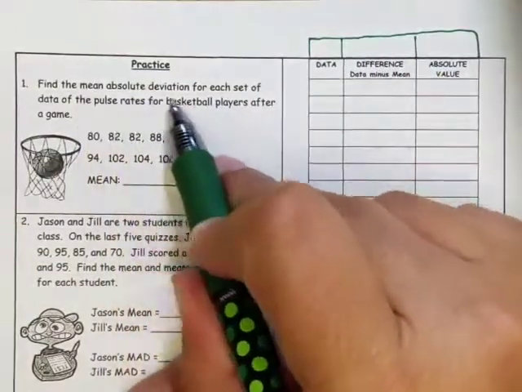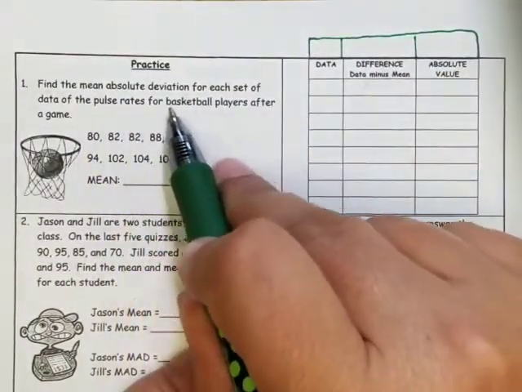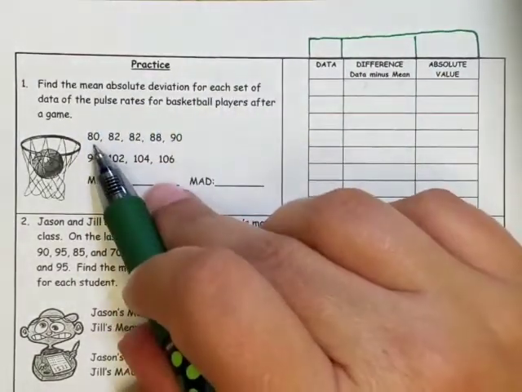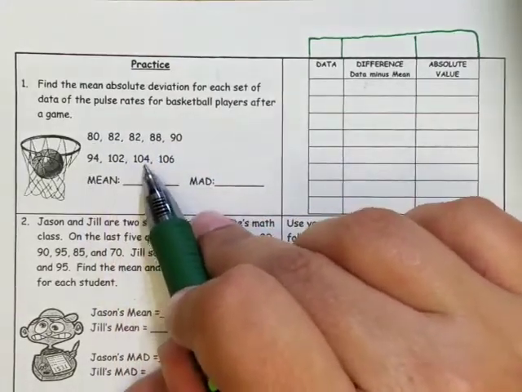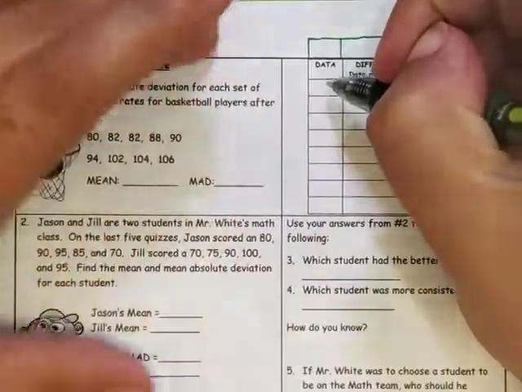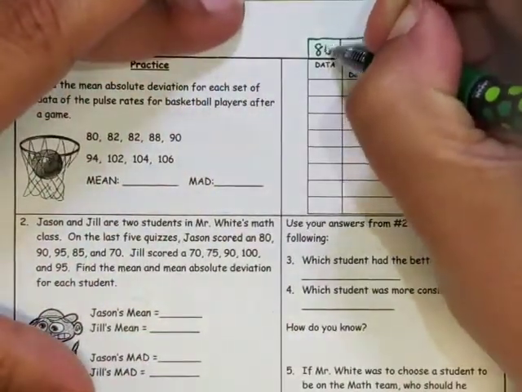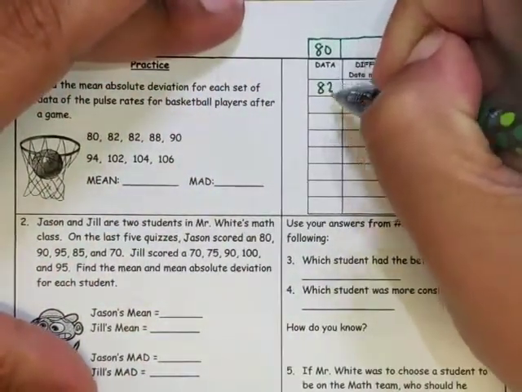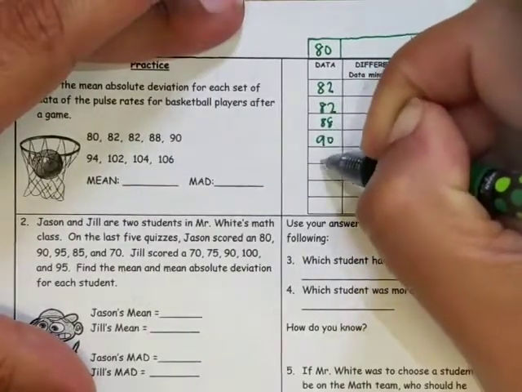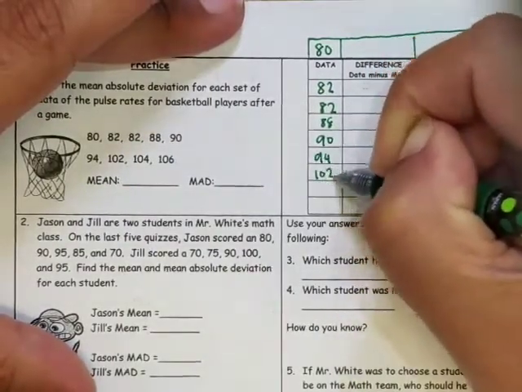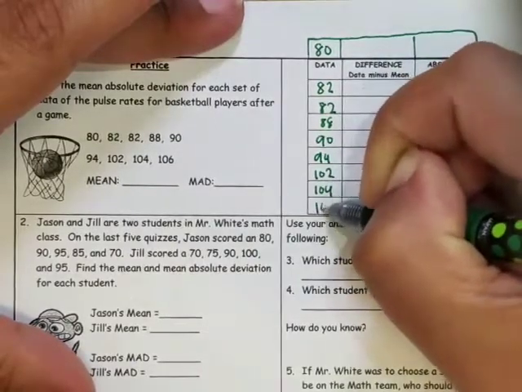So find the mean absolute deviation for each set of data of the pulse rates for basketball players after a game. So we have 80, 82, 82, 88, 90, 94, and 102, 104, 106. So we're just going to write these data points in there. So 80, 82, 82, 88, 90, 94, 102, 104, and 106.